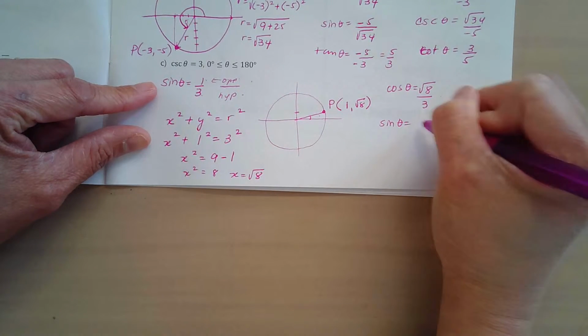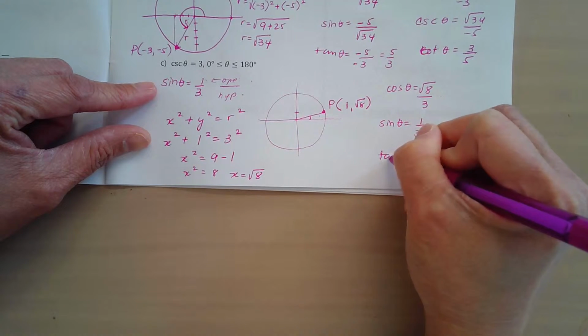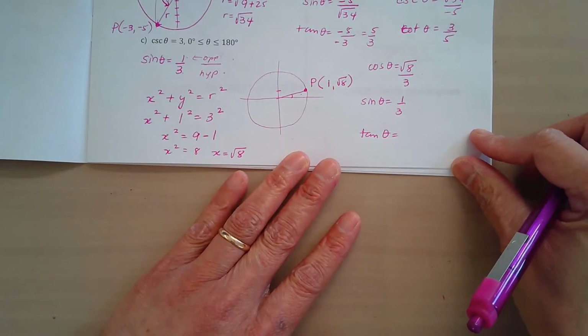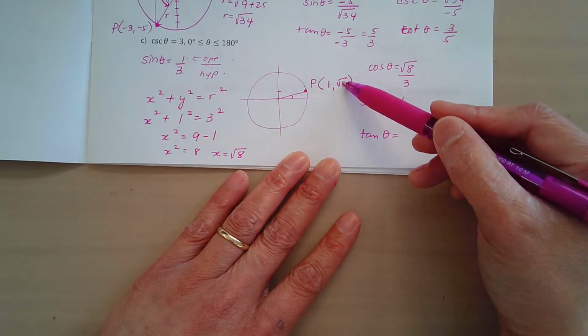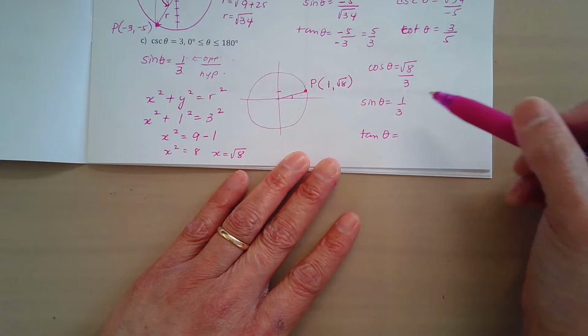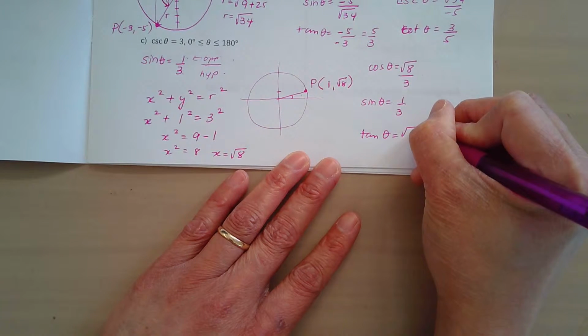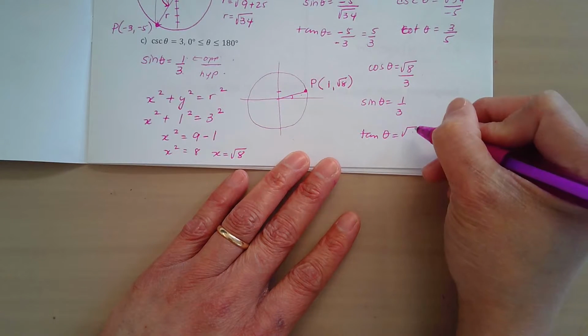Sine theta is equal to 1/3. Tangent would be root of 8 over 1, or 1 over root of 8.